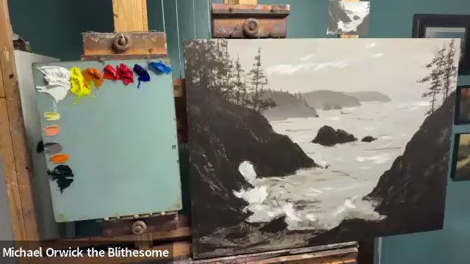And I'm really excited to talk a lot about atmospheric perspective and how we use that in storytelling to create a sense of depth and literally the feeling, the atmosphere of the mood of our scene.